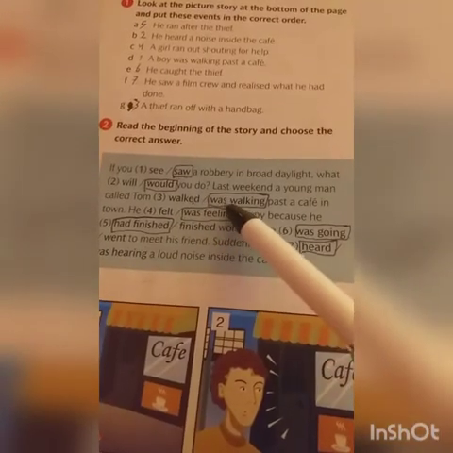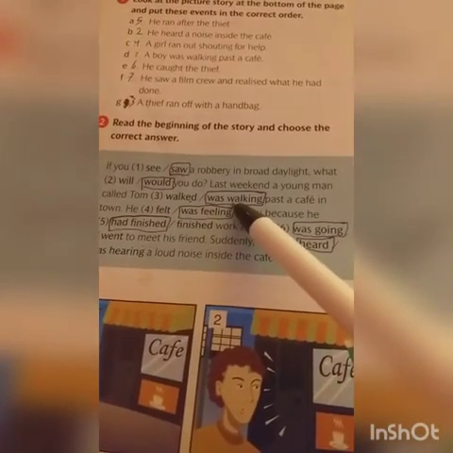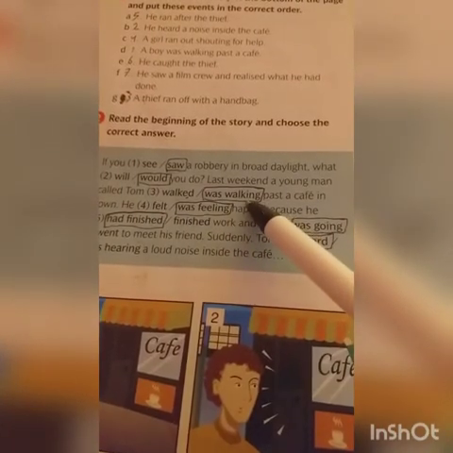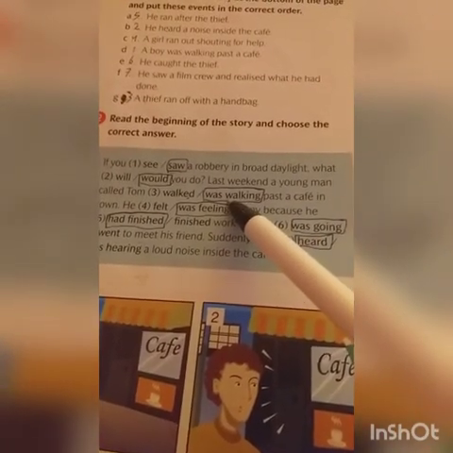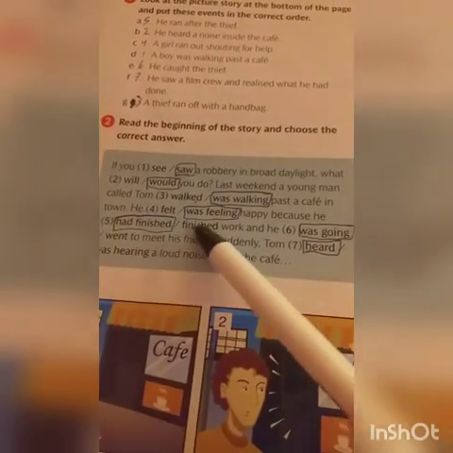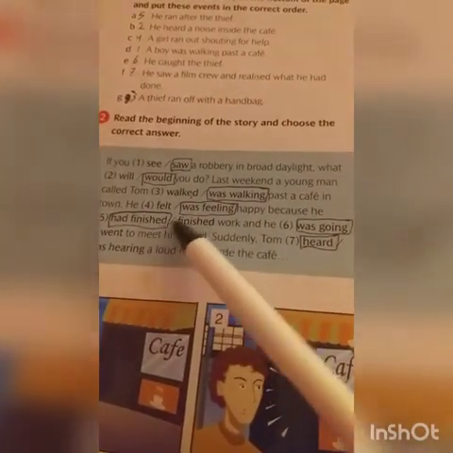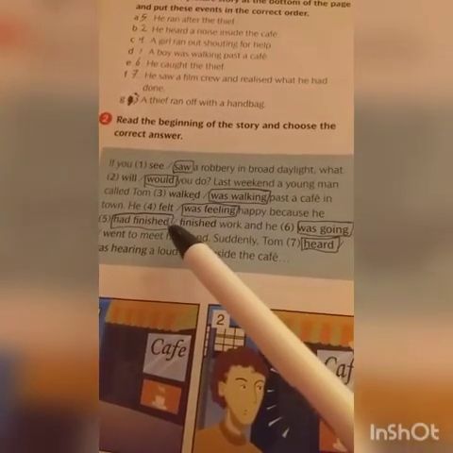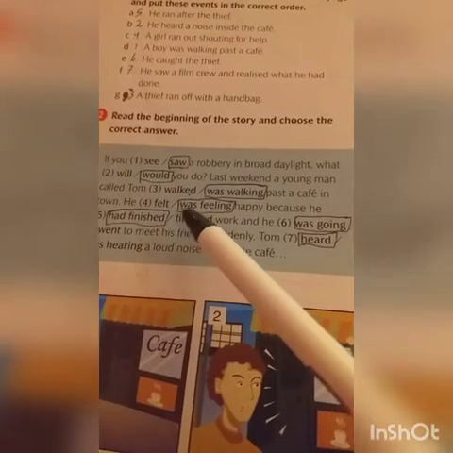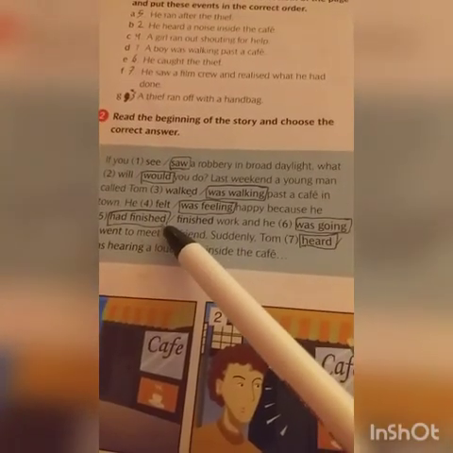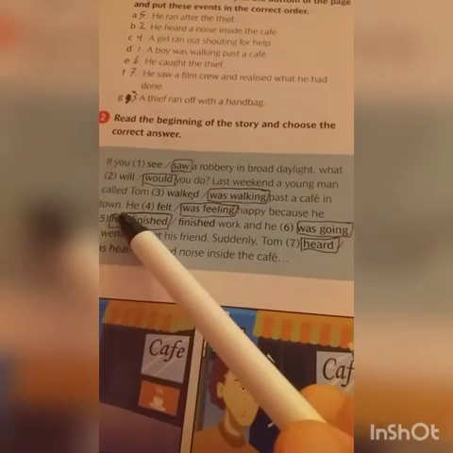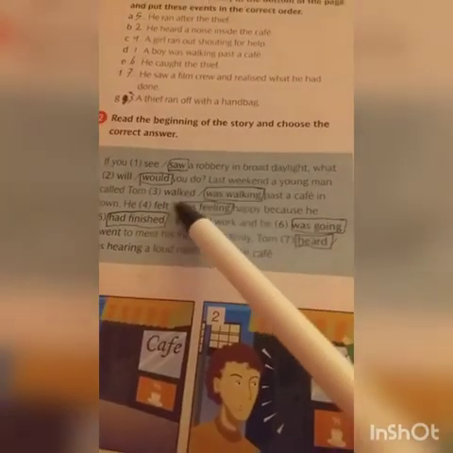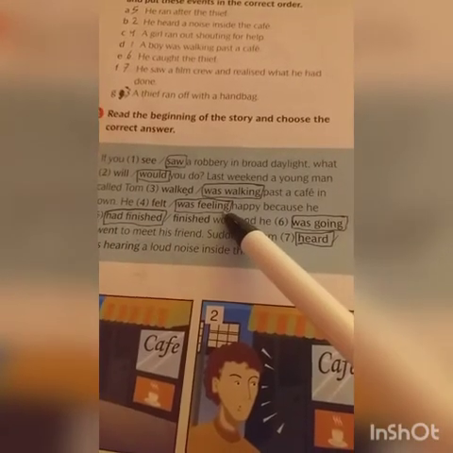Here the correct answer is the past continuous, because the action continued in the past and it didn't finish. He was feeling happy because he had finished work. Here we have an action that happened before another action, so the first action would be in the past perfect, and the later action would be in the past continuous.